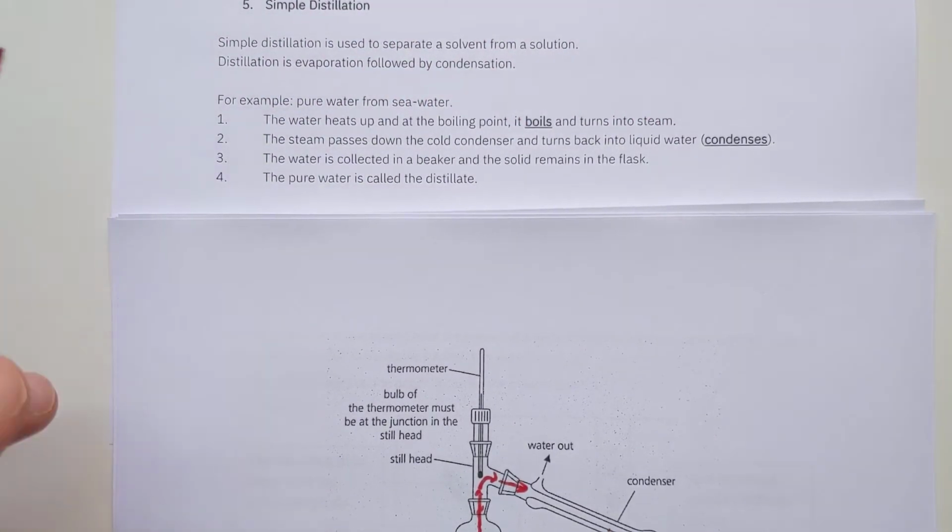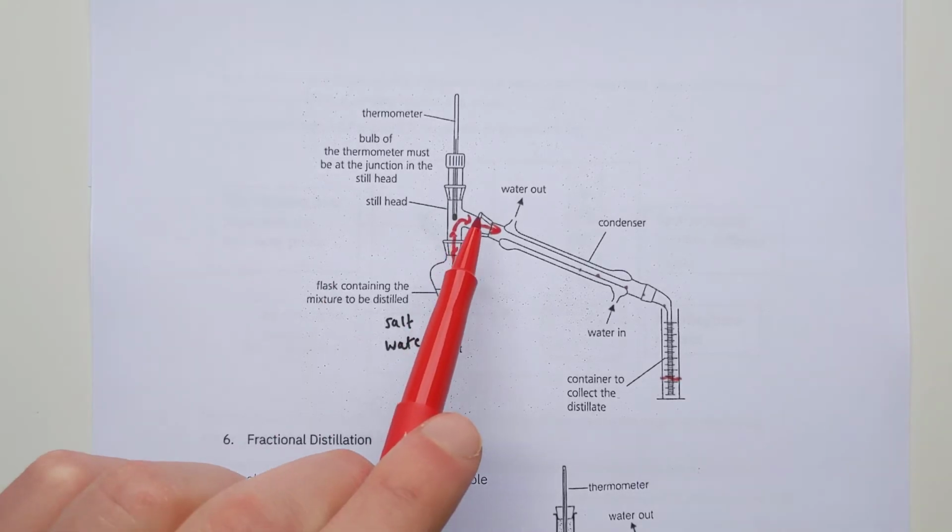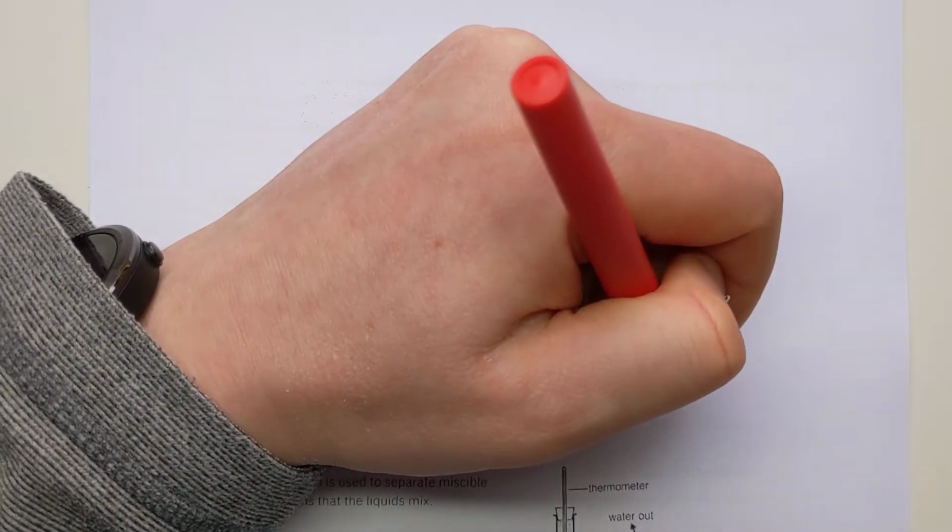One wee term just to know about, the special term we'd use to talk about the liquid we collect at the end is we call that the distillate.